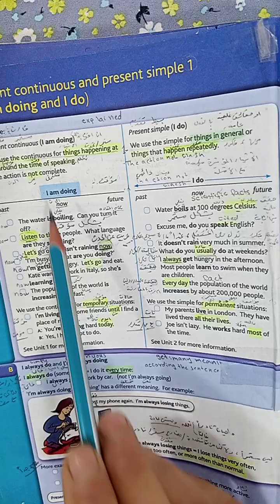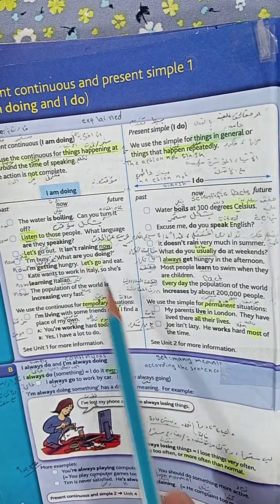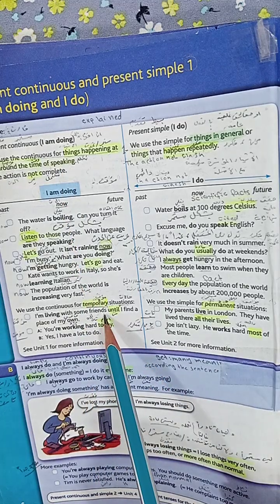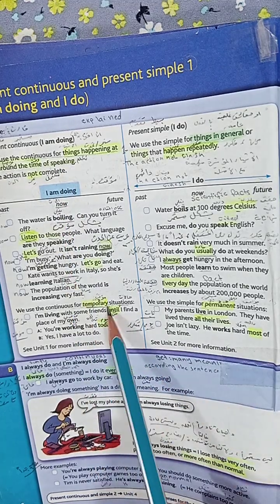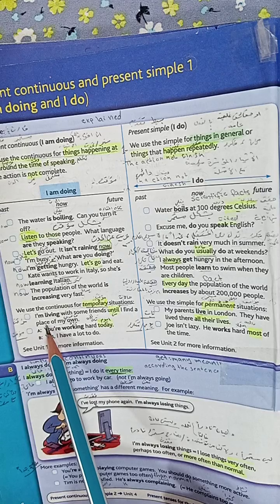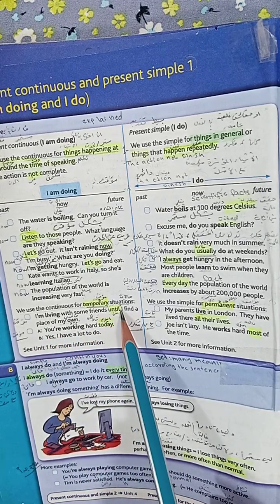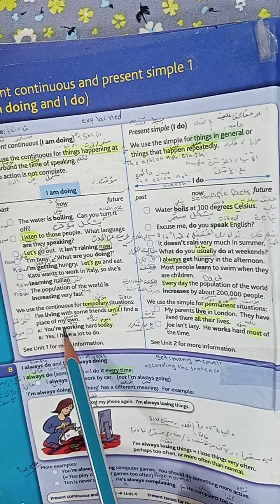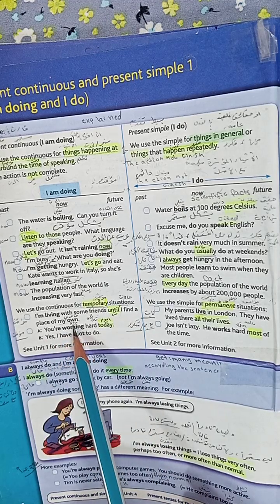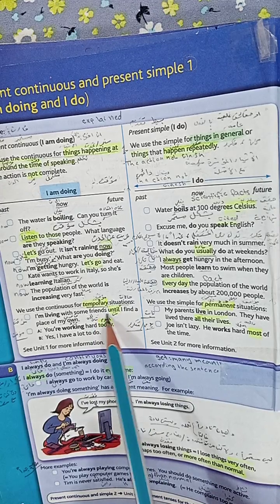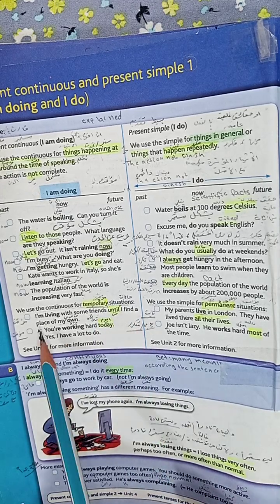For example, I'm living with some friends until I find a place, not all the time, but just until I find a place.